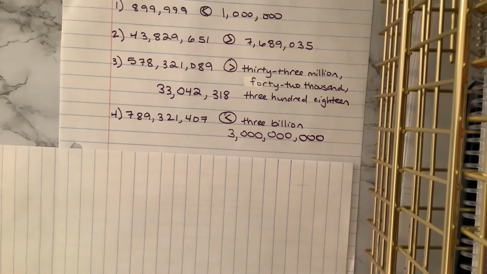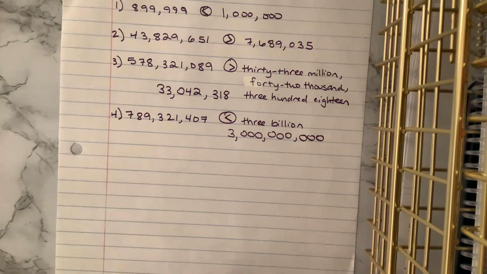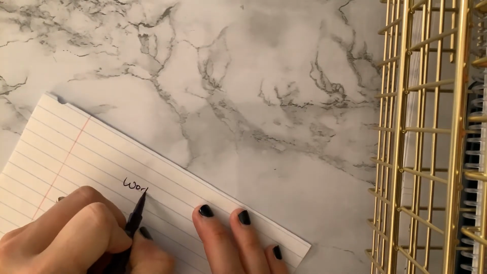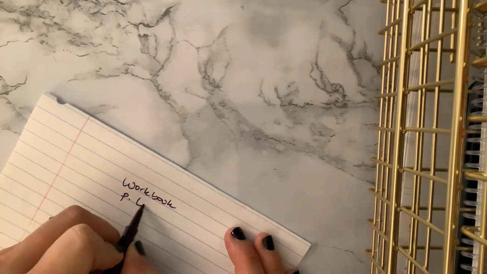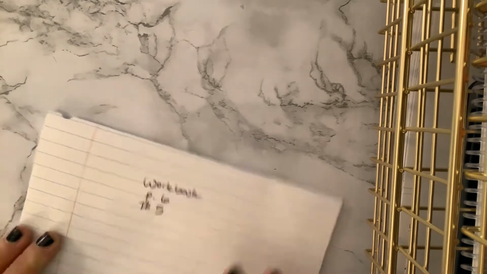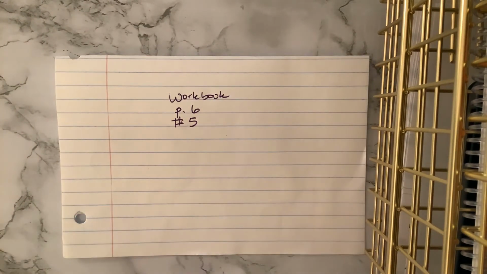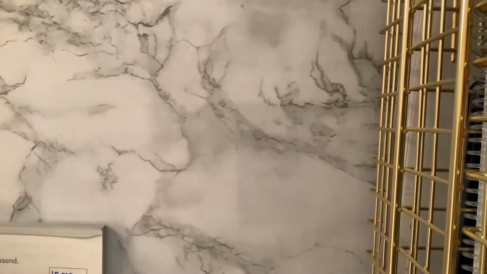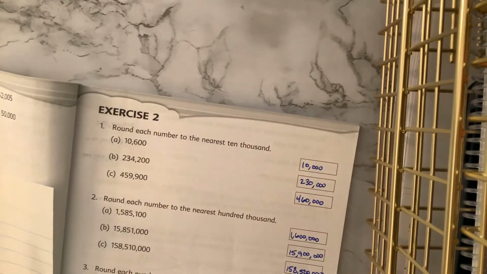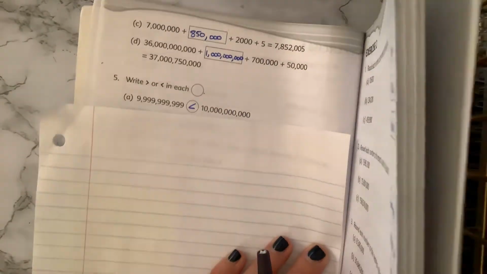So fifth graders, I want you to do a little bit of independent practice on this. Specifically, I would like you to go to, in your textbook, in your workbook, page 6, and complete number 5. This is what we didn't get to in the workbook homework page yesterday. So go ahead and complete that. I want you to pause, complete, and then come back and see how you did. All right, let's check it out.